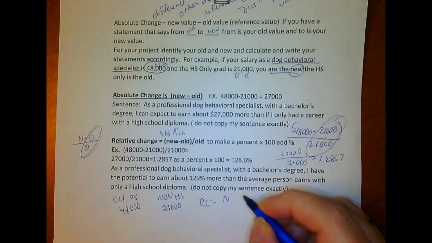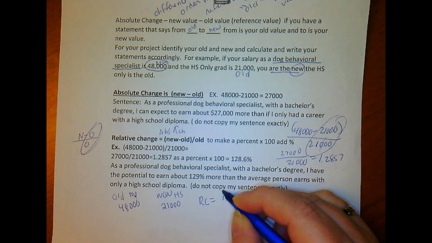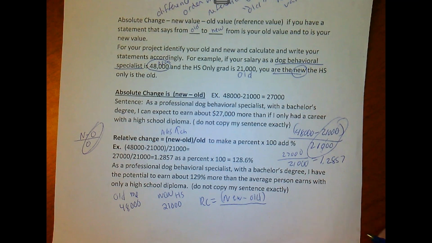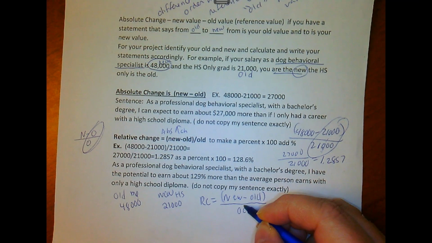And remember, it's new minus old. You got to do that first, hit enter, or put it in the fraction button, and divide by the old.